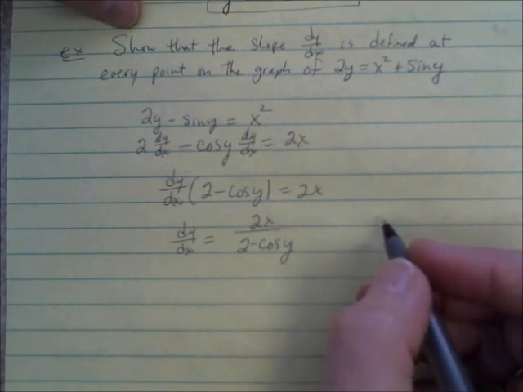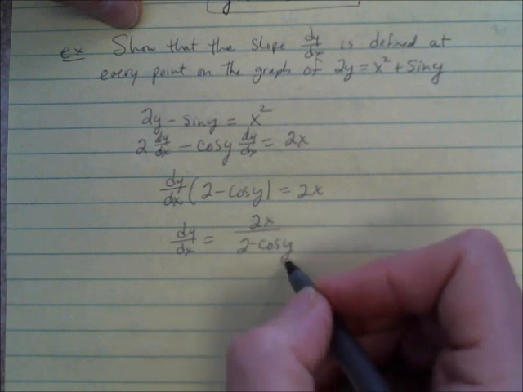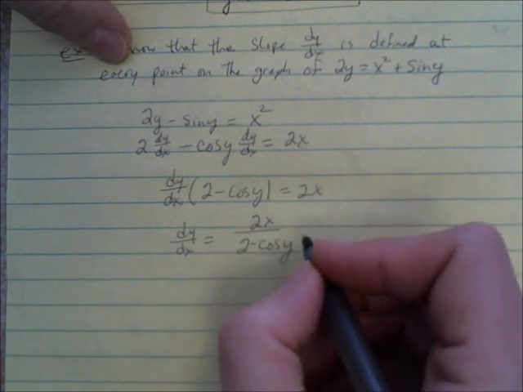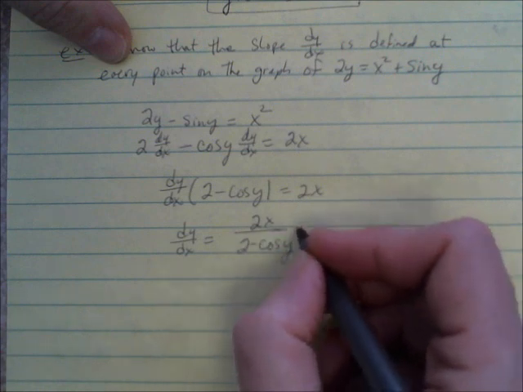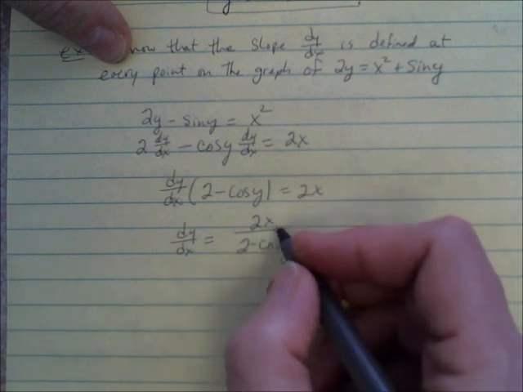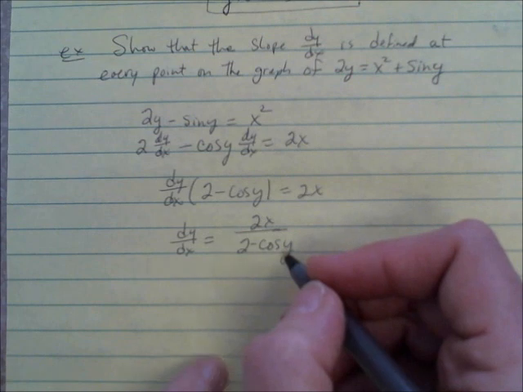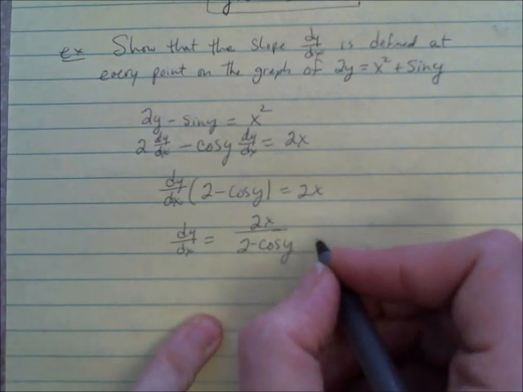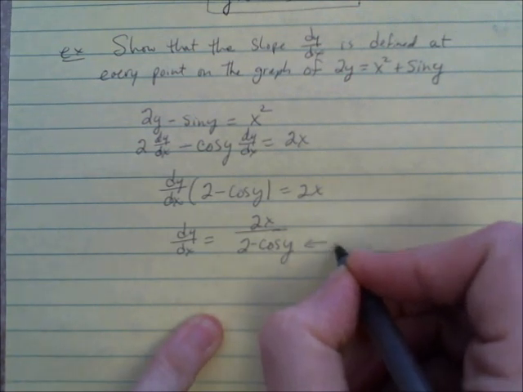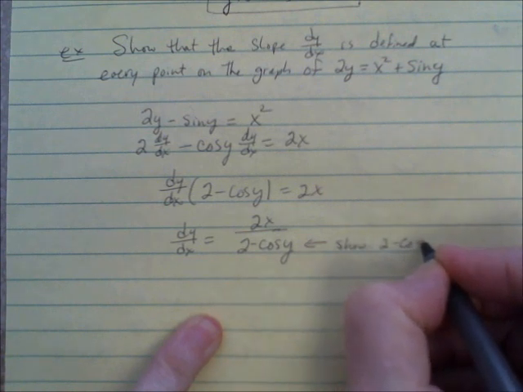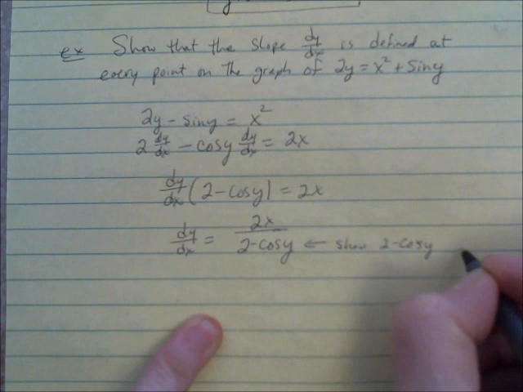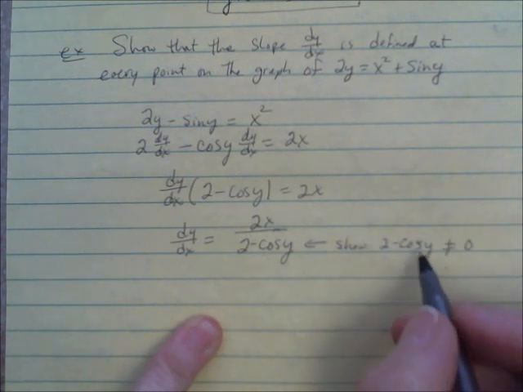So if we want to show that this slope is defined at every point on the graph, what we have to show is that this denominator will never be equal to 0, because if it does become equal to 0, then we would have an undefined slope. So our next job is to show that 2 minus cosine of y is never equal to 0.